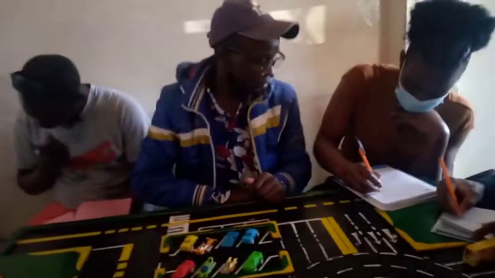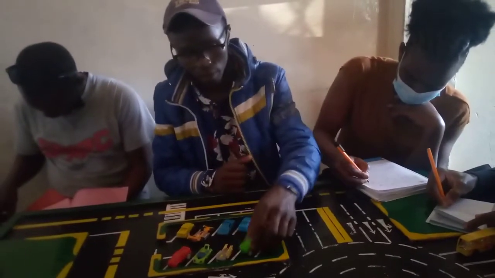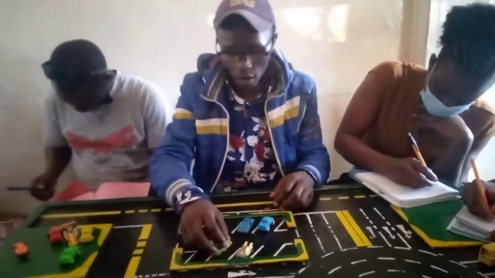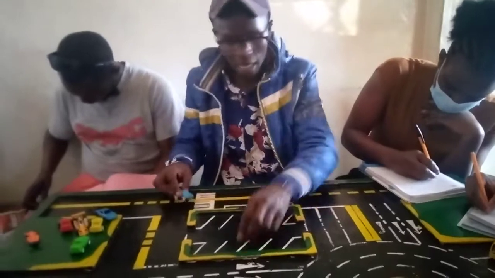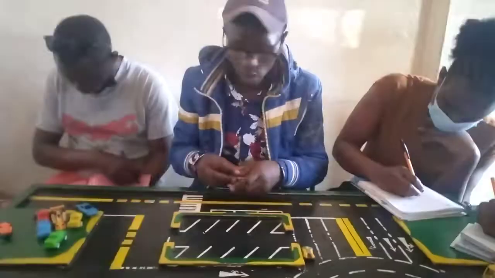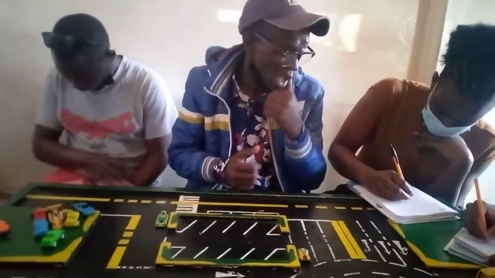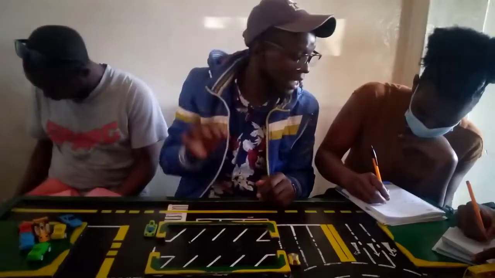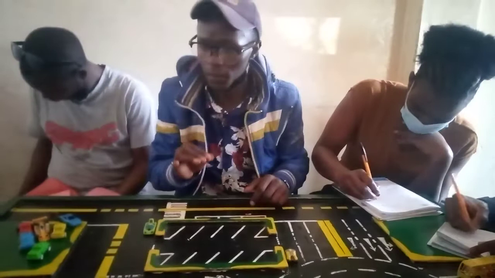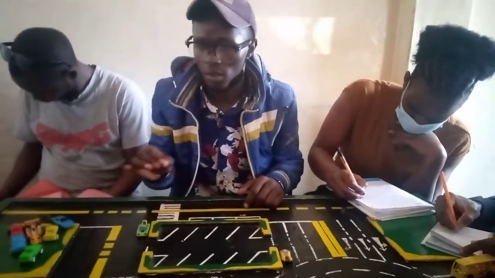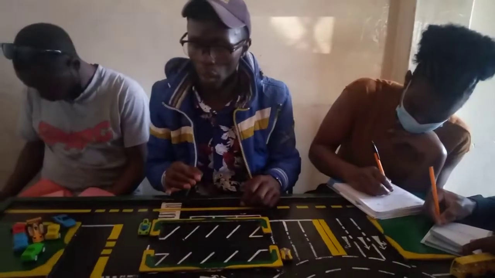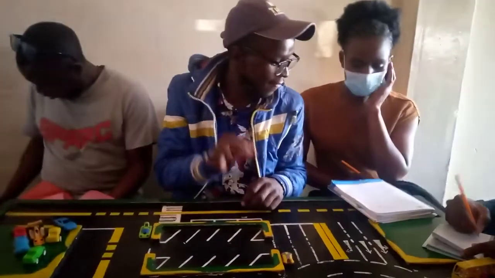Rule number two is that, andika, we follow via the entrance and leave via the exit. And I'm demonstrating here. We follow via the entrance and leave via the exit.